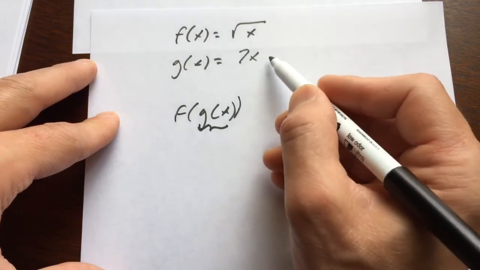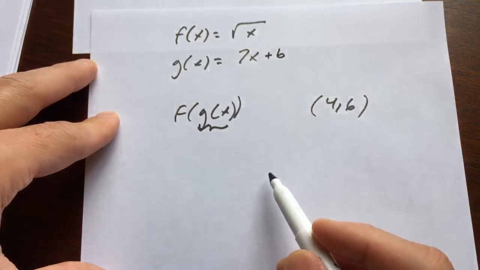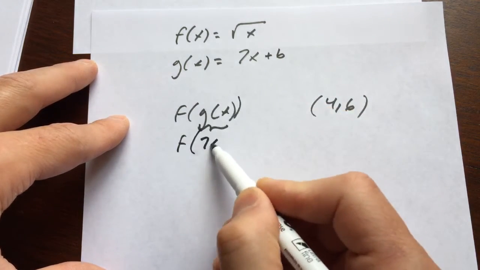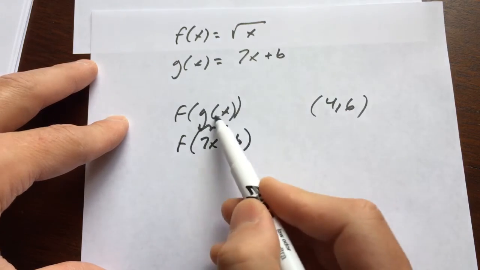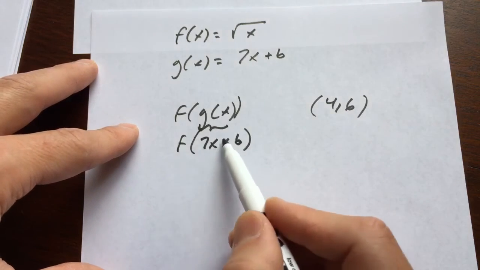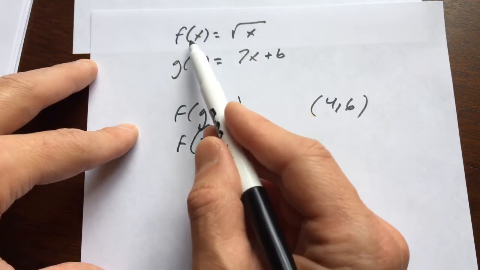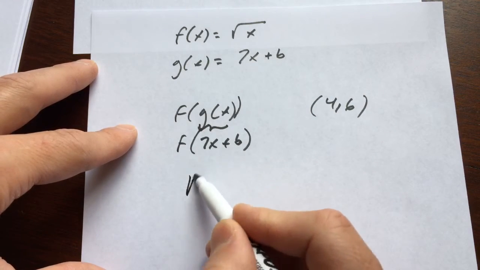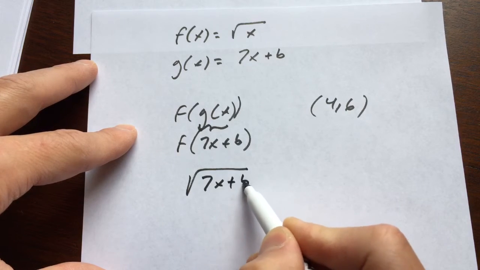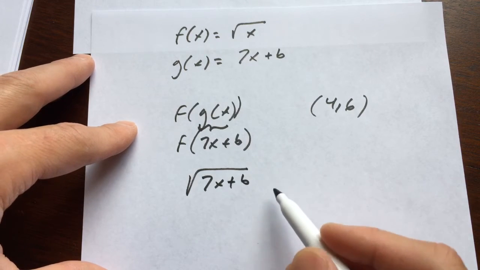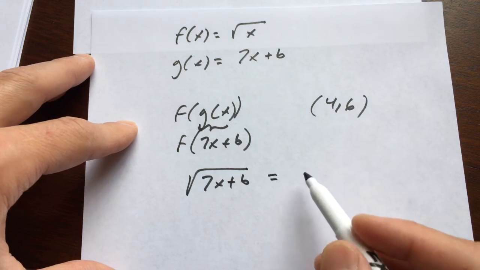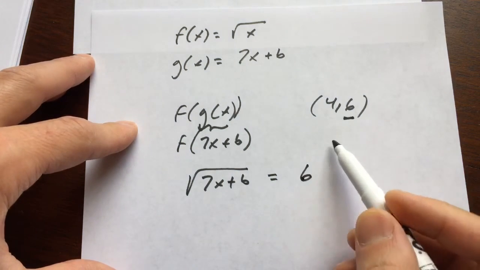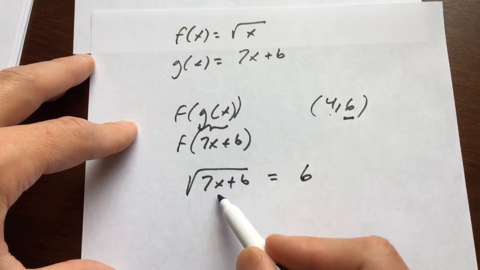Okay, and then Kalaki's saying that this is 7x plus b. So that's exactly right. What you would do is put 7x plus b in for g of x. Then this 7x plus b goes into x in the f of x function, so this is the square root of 7x plus b, and that was equal to 6, which is the y value, the output. And 4 is the x value, the input.